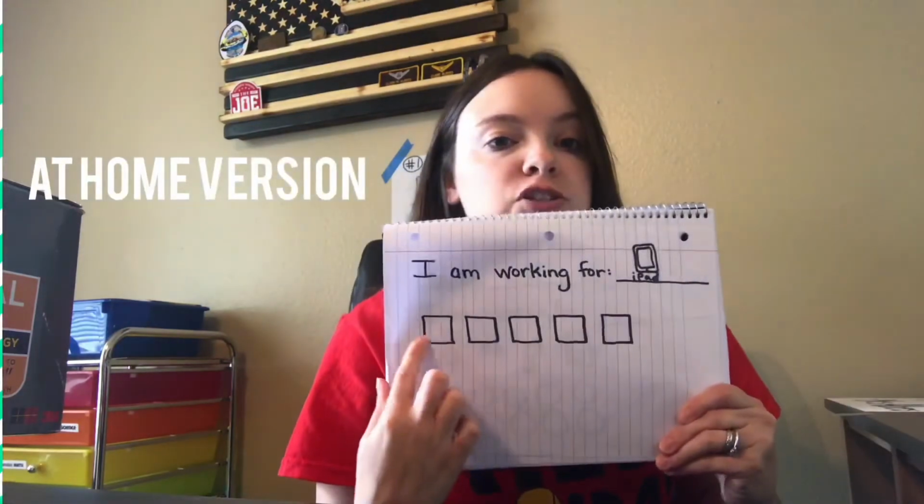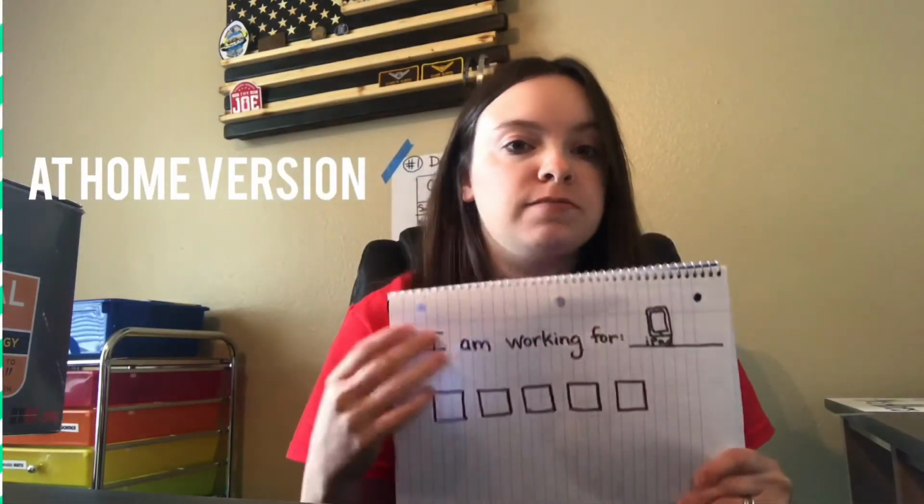And then you can also transfer that onto paper. Just draw however many boxes you need and just place the actual coins in the boxes. So just a quick little video to show you how you might make some behavior and incentive systems at home.